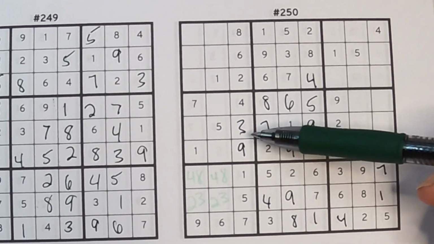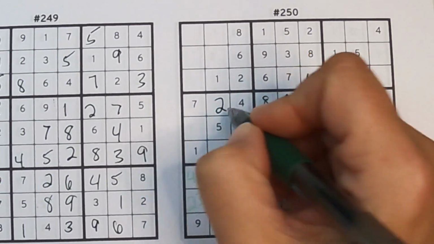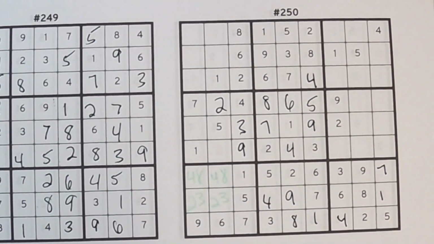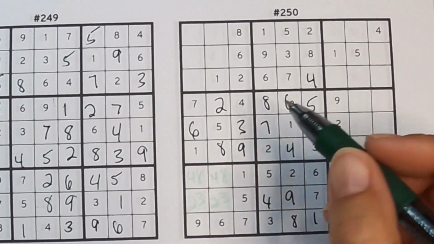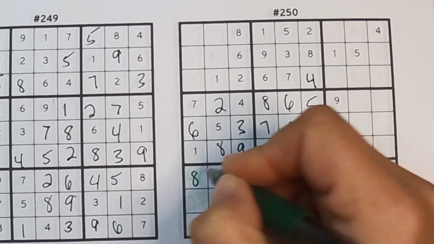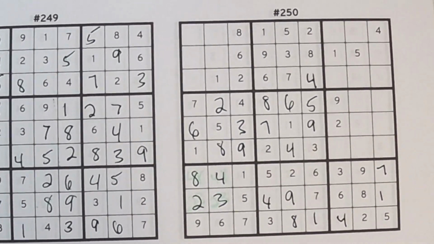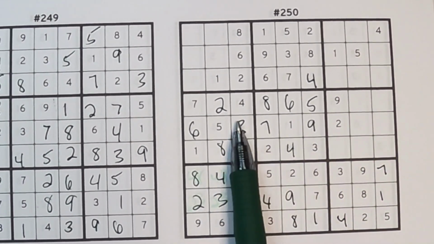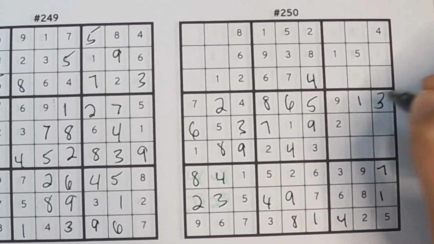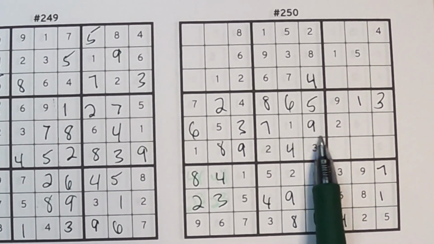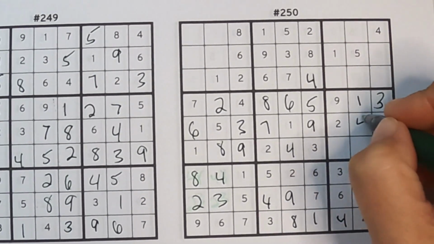For this box now, we're missing 2, 6, and 8. We've got 6 and 8 here, so this is our 2. 6 here, so 8, 6. That 8 makes this our 4, 8. That 2 makes this our 3, 2. For this row now, we're missing 1 and 3. We've got a 1 here, so 3, 1. For this row, we're missing 4 and 8. We've got an 8 here, so 4, 8.